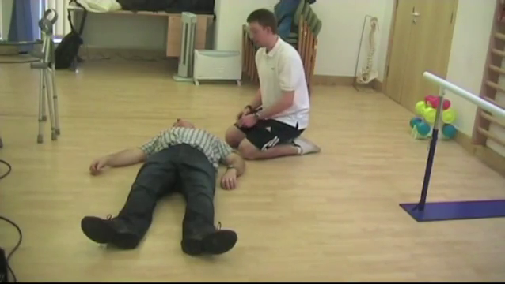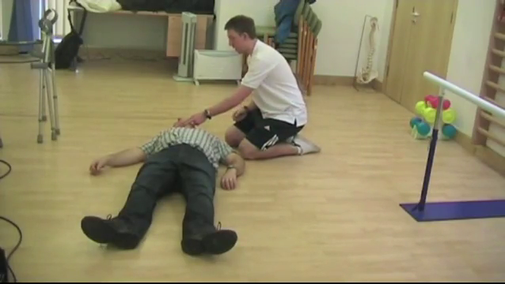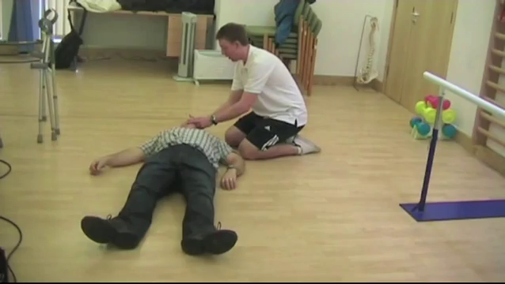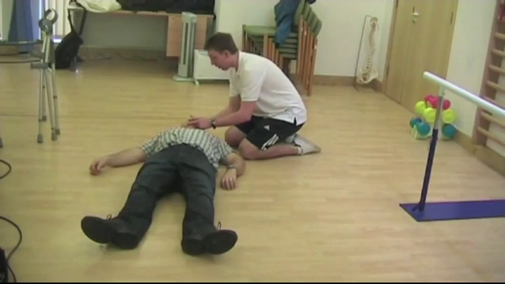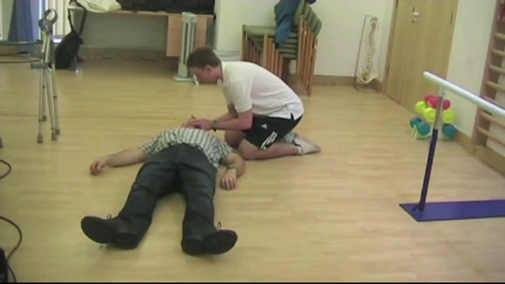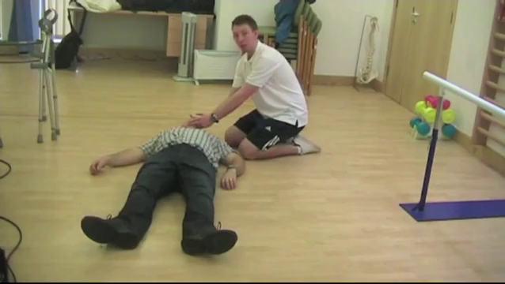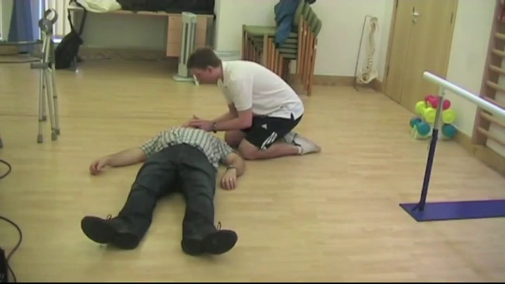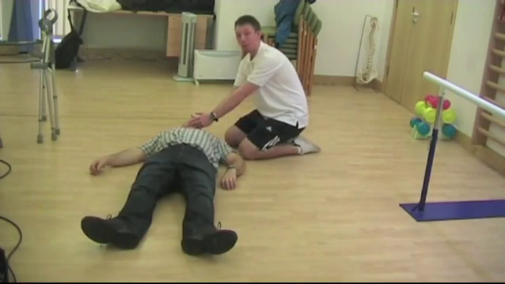To do this, you place two fingers on the casualty's chin, one hand on the forehead, gently rotate the head backwards. Open the mouth, check for any obstructions to the airway. This could be chewing gum, vomit, or anything that's stuck in the airway. In our present scenario, there is no obstructions.